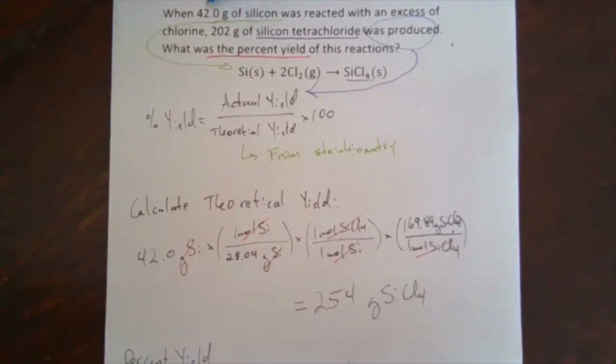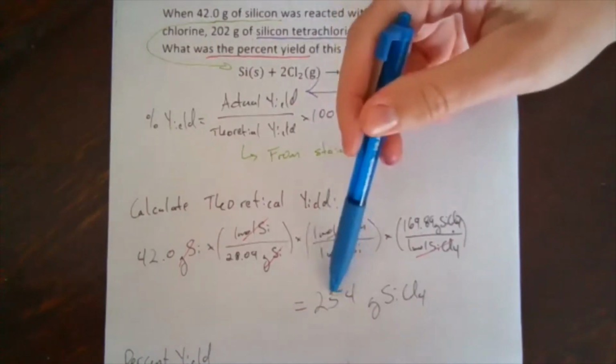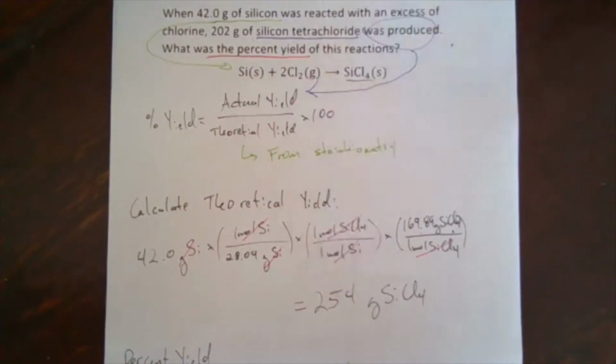Because 202, that feels like a lot, right? Like I got a bunch of silicon tetrachloride. I only started with 42 grams of silicon, but the thing is, you could have done better. You could have done quite a bit better. You lost about 20% of what you could have done. It's quite a lot of silicon that you're throwing away.